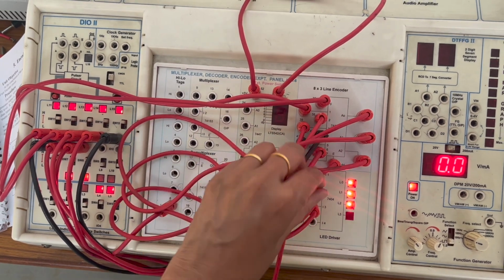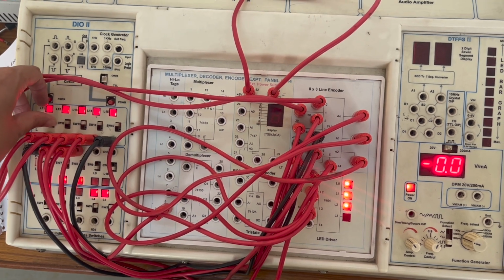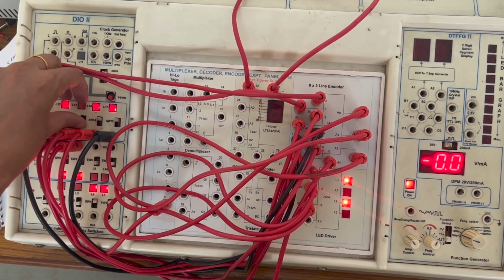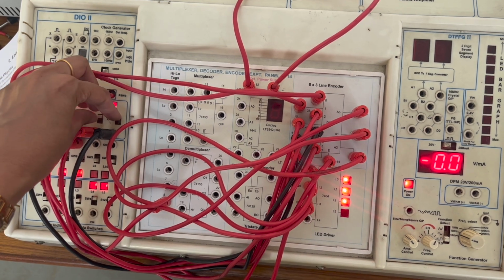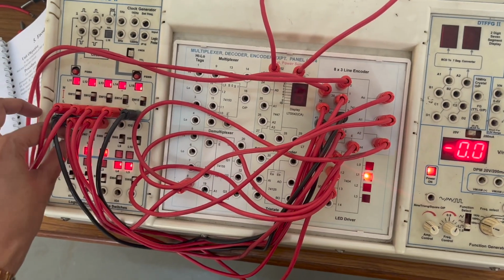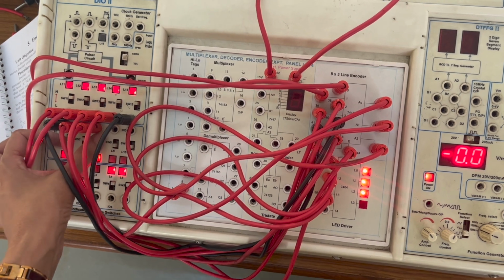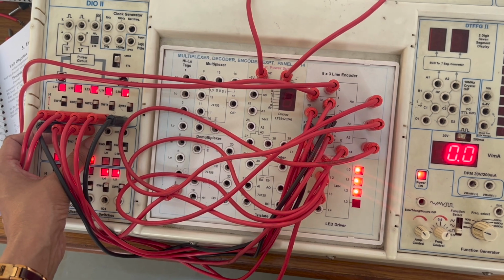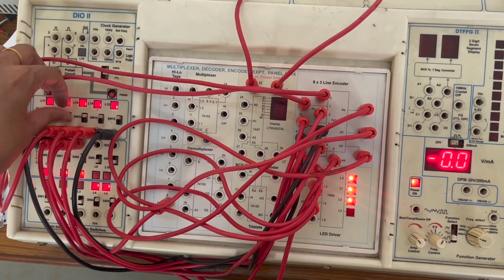We'll start changing the position of individual switches and we'll observe the output, right? So it is 1 1 1, 1 1 0, 1 0 1, 1 0 0, next switch 0 1 1, next switch 0 1 0, 0 0 1, and last switch will be 0 0 0. All the LEDs are off because output is complement. So we have to observe the counting here. The counting shown is reverse.